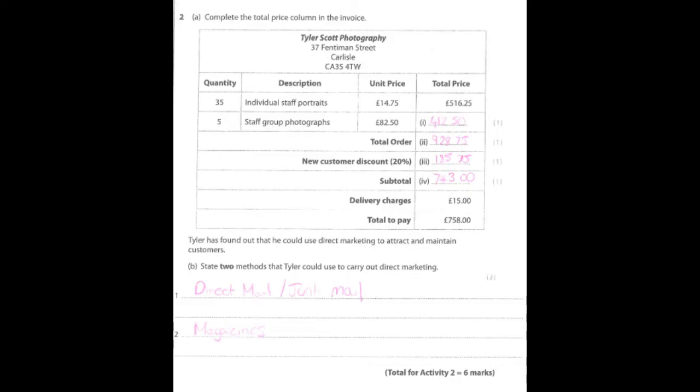And I went for magazines, so mail order magazines that are sent out and delivered. But any form of direct marketing that you studied is a valid answer. Just make sure you don't say the same thing twice. So obviously it would not be a good idea there to say direct mail and then junk mail as option number 2, because they are the same thing. Remember, the keyword is state, so all you have to do is write down the answer.